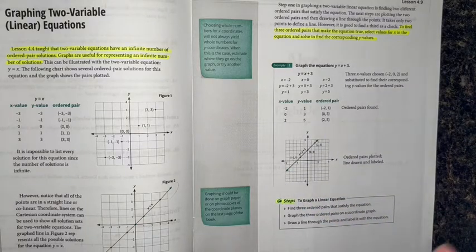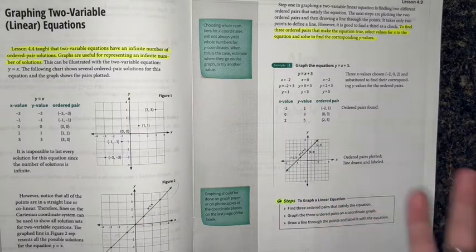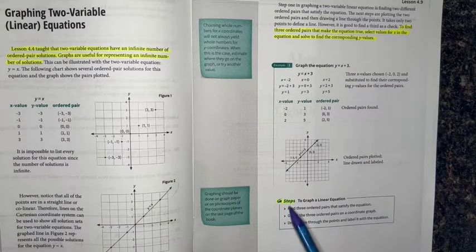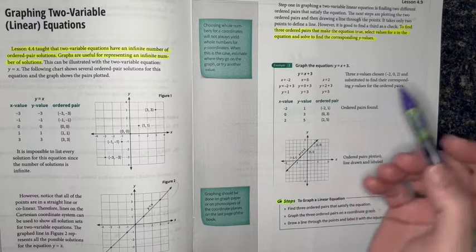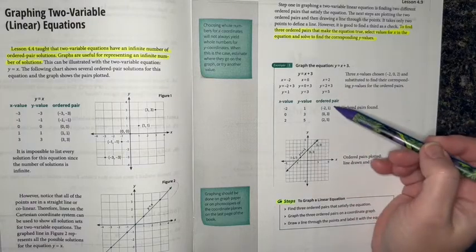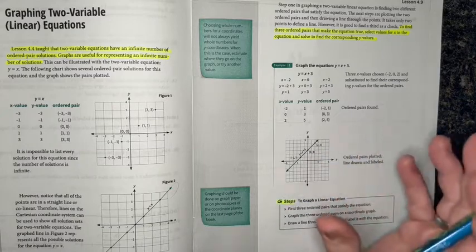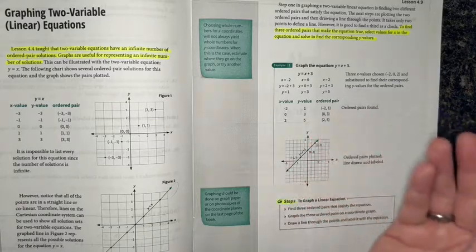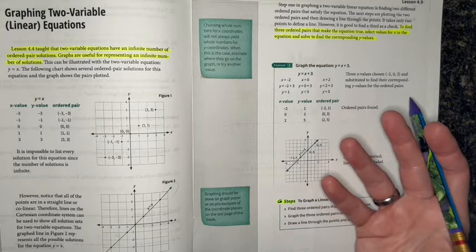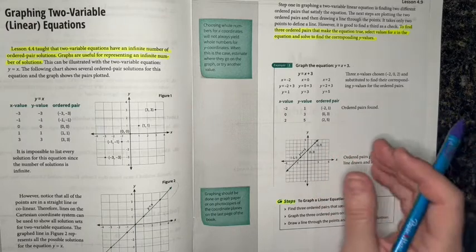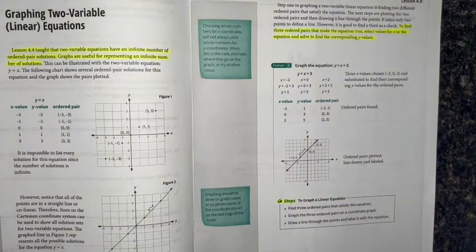That's really the crux of it. That's how we do it. Here are the steps condensed together. Review those. But what we want to do is find our 3 sets of ordered pairs, plot them, and connect them with a line. If they don't line up, you made a mistake somewhere. You need to go back and check your math. So let's turn the page and do some of these.